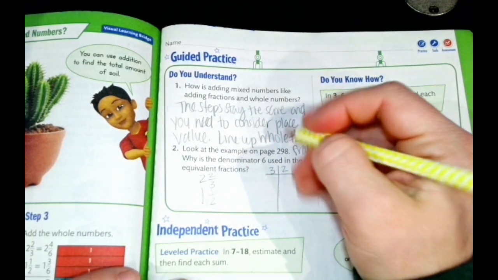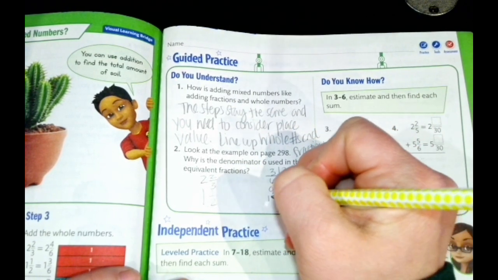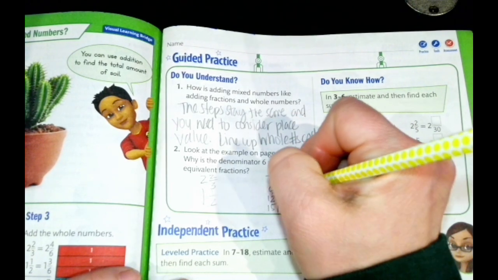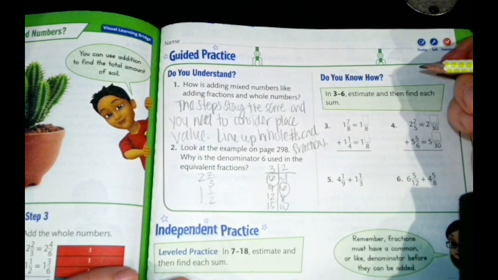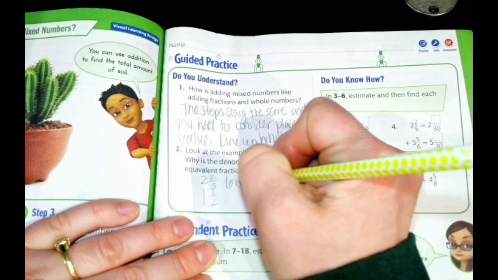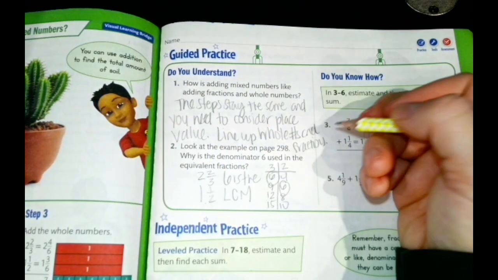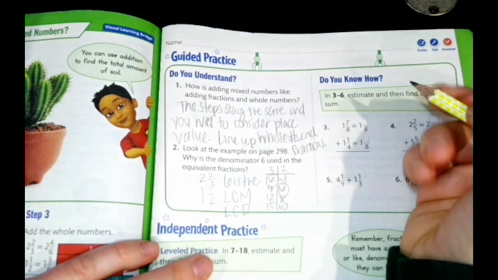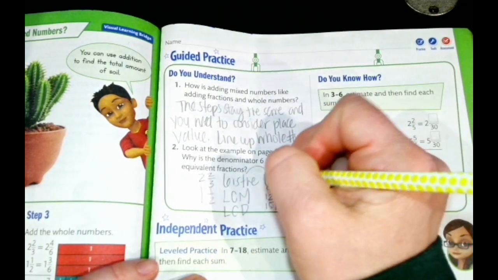Well, if I skip count by threes, 3, 6, 9, 12, 15. Skip count by 2s, 2, 4, 6, 8, 10. 6 is the first common multiple. It's also the lowest common multiple, and some people will even say the least common denominator. So that's why 6 is used.